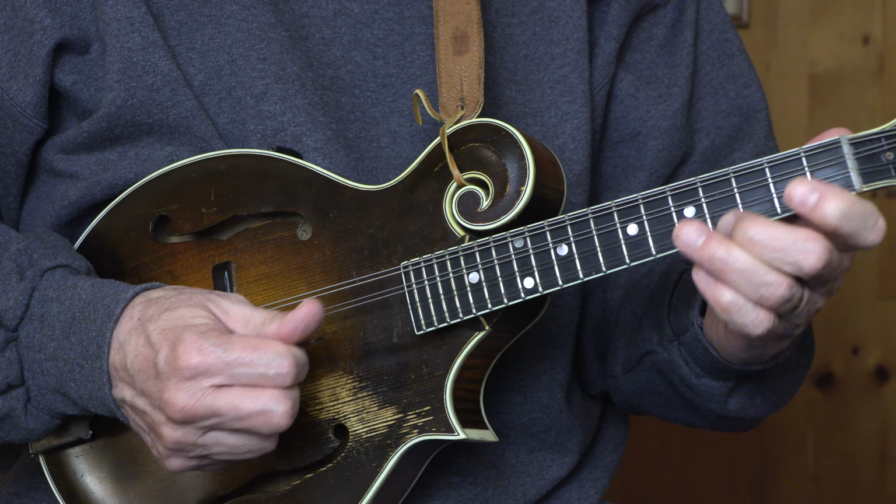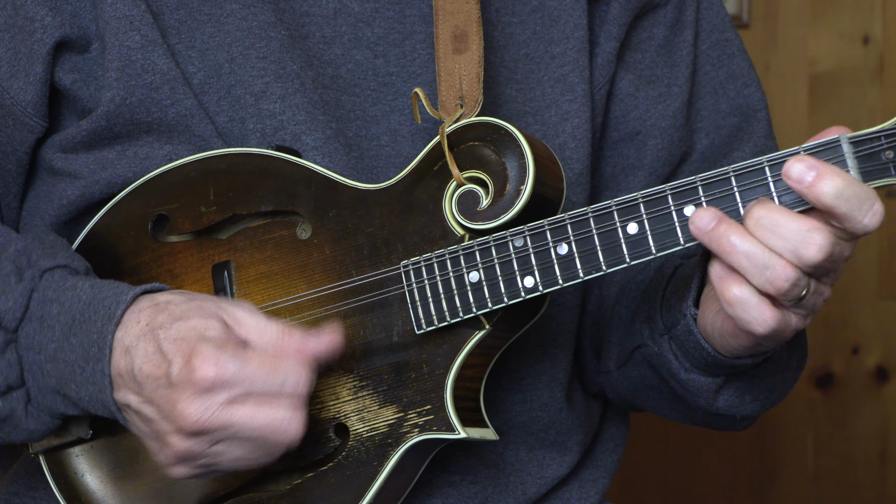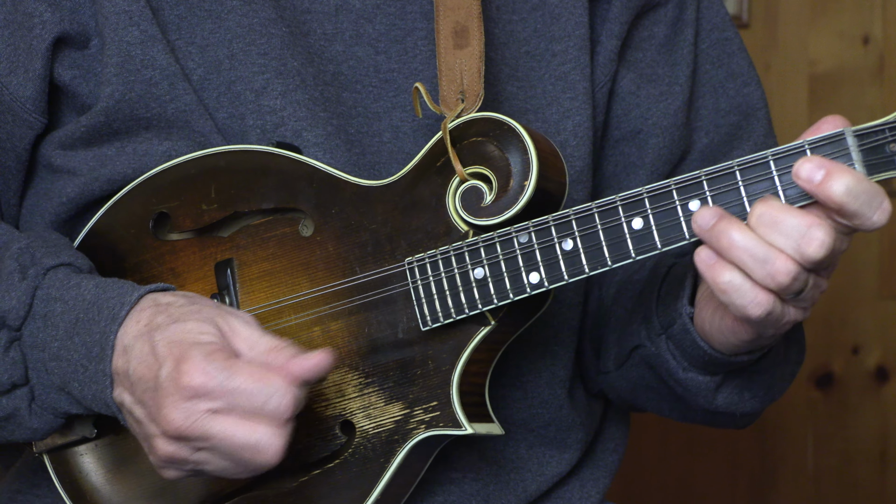You can make the pattern more interesting by alternating the 4 notes going up, then down. See this in example 6. Practice the same line descending as seen in example 7.